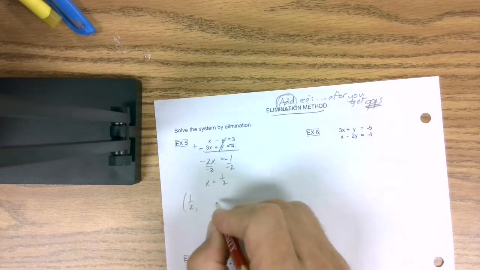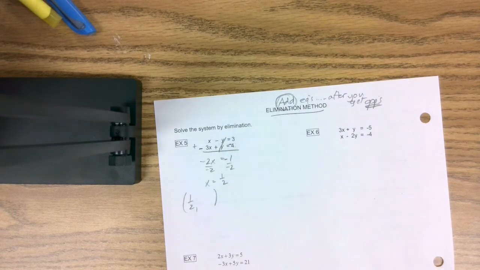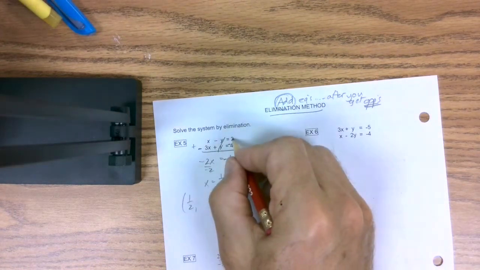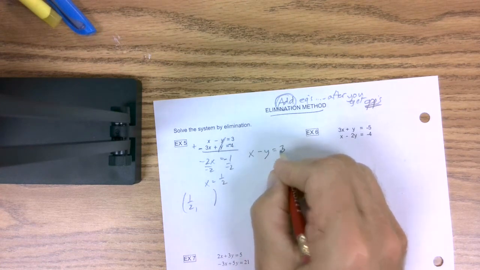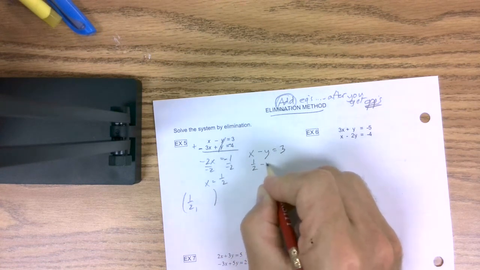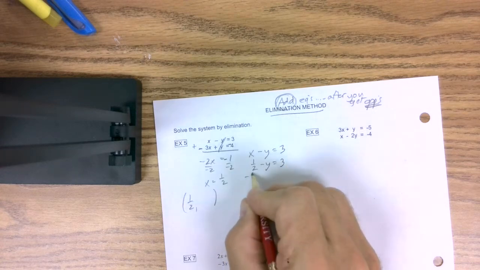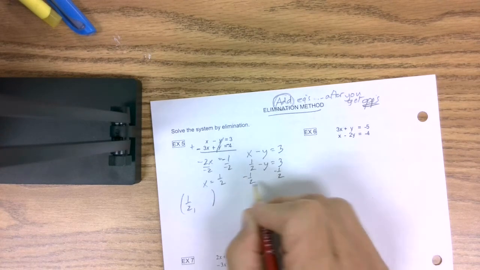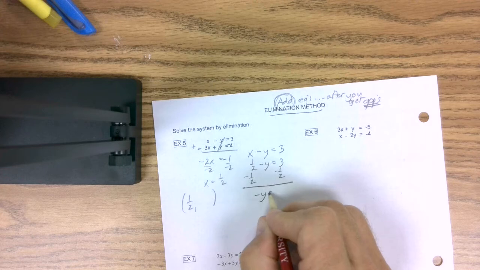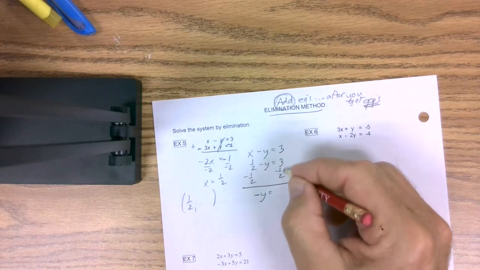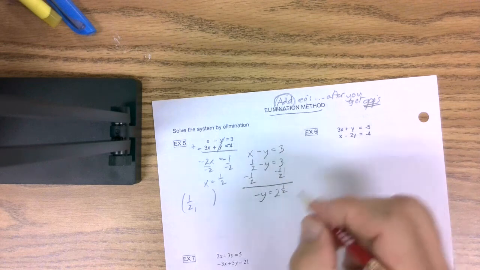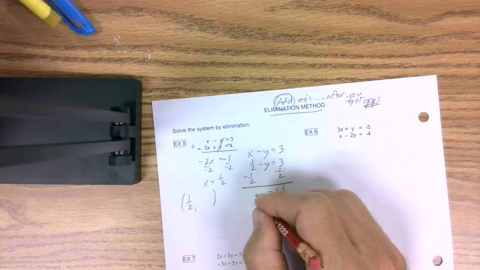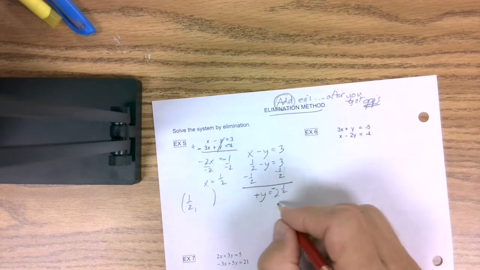Remember, you're not done until you find the other part of the ordered pair. So I'm going to use this top one. Just looks simpler to me. X minus y equals 3. I know x is 1/2. I'm going to subtract 1/2 from both sides. And I get negative y equals, and I don't know how your brain's going to operate, but that's 2.5, 3 minus a half. And so if I multiply both sides by negative, I get negative 2.5.